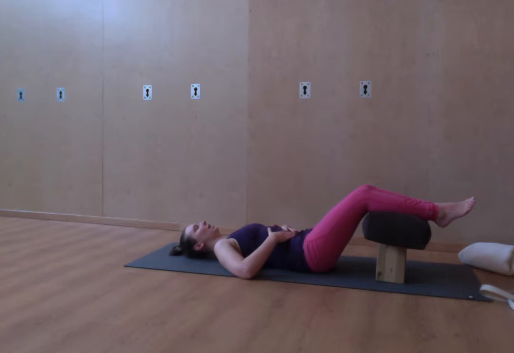And you can find that count that you set at the beginning as well, so maybe counting, inhaling 1, 2, 3, and exhaling 1, 2, 3. And then we'll take about 3 to 5 breaths here.